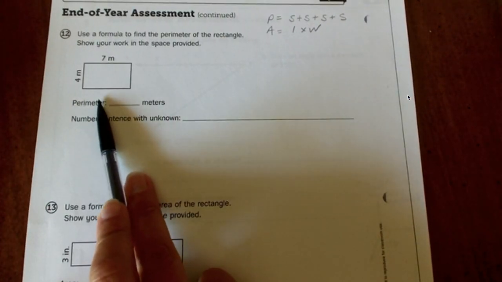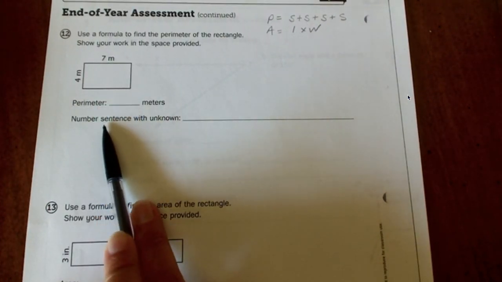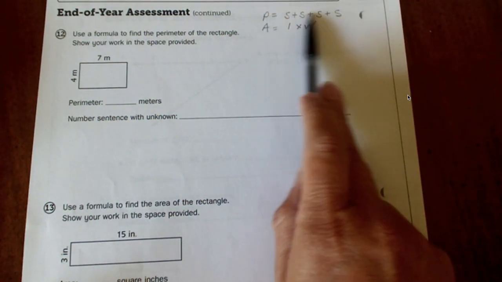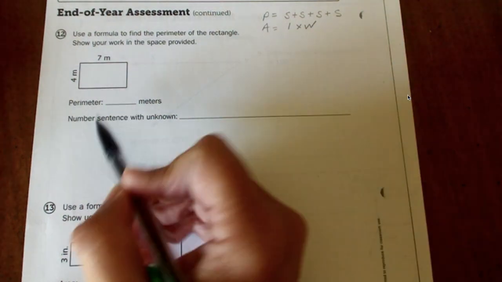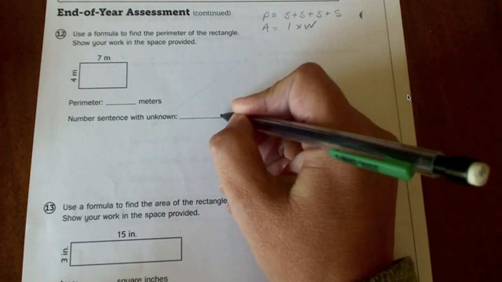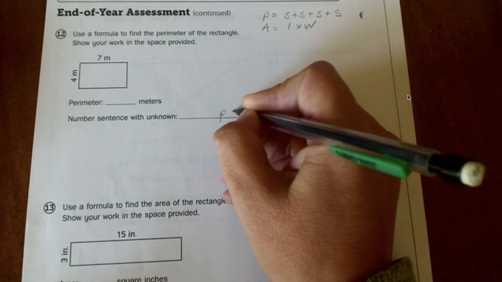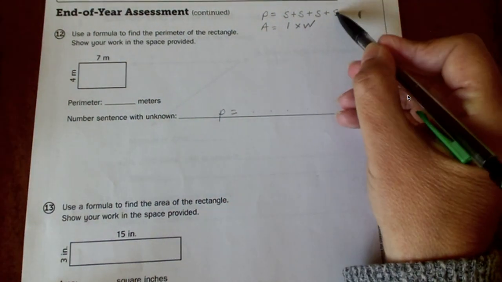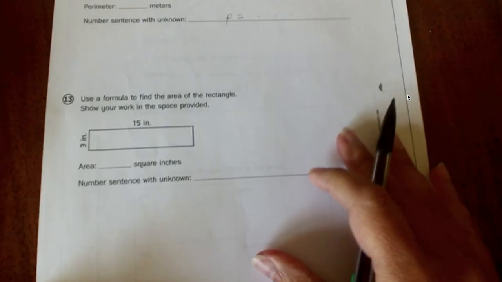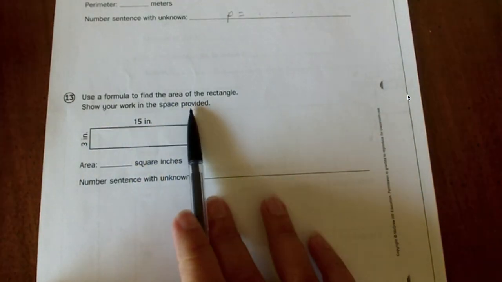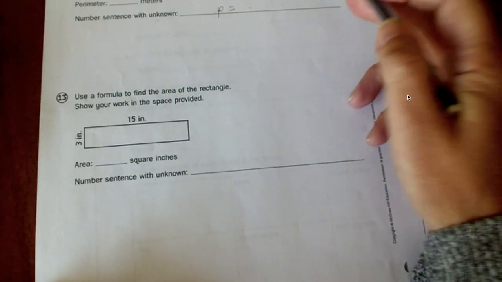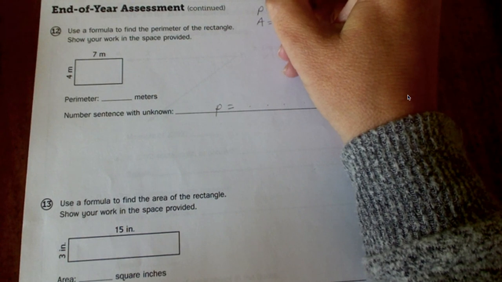So here's the perimeter. They want to know perimeter, and the number sentence with the unknown would be just like this. I don't really care about the number sentence, but it would be perimeter equals the things that you have to add together. So using this formula, okay? So use the formula, which we know is length times width. I wrote it right up here. That's the formula.